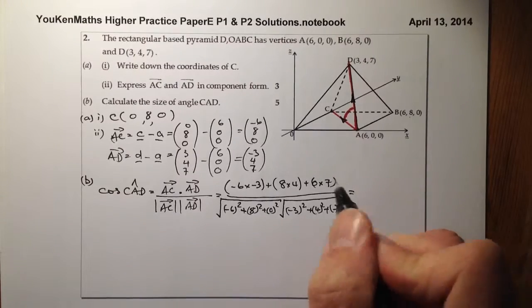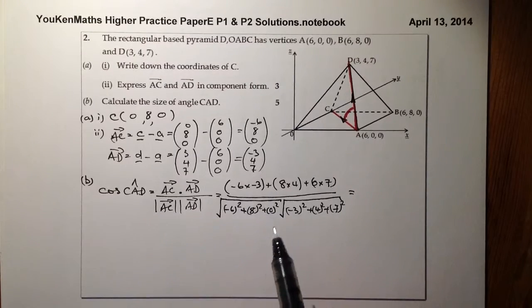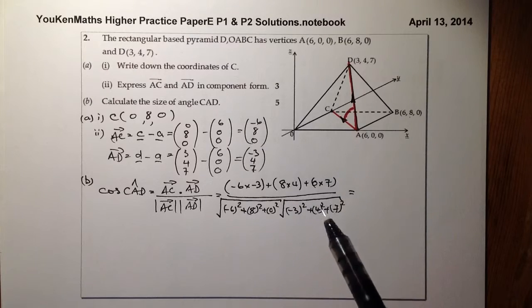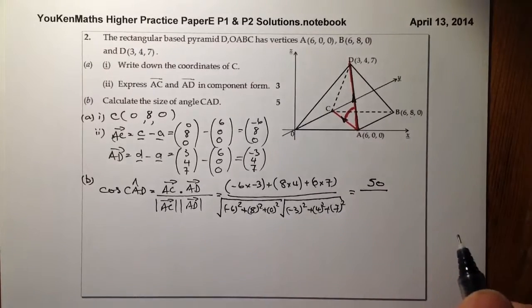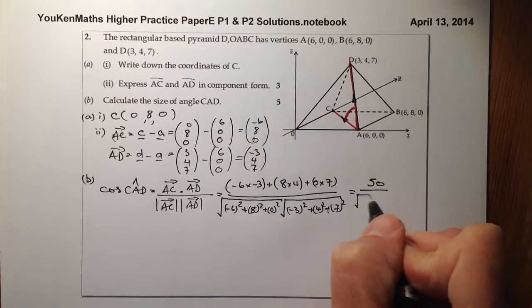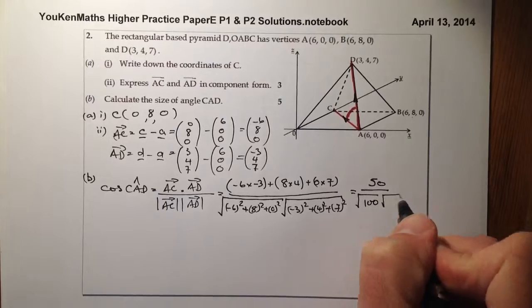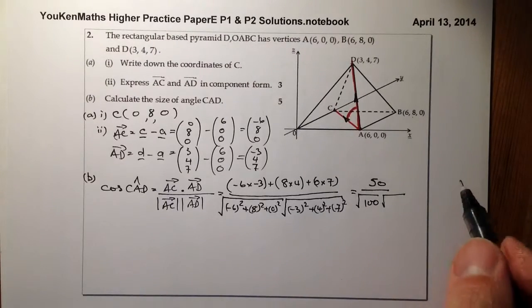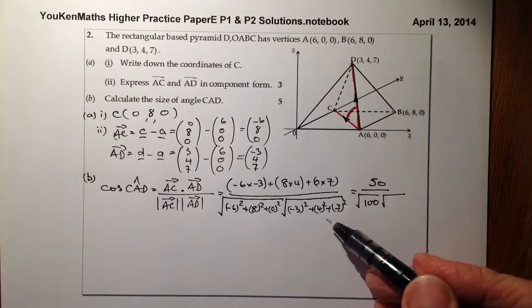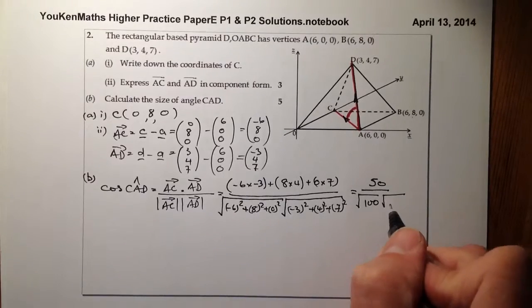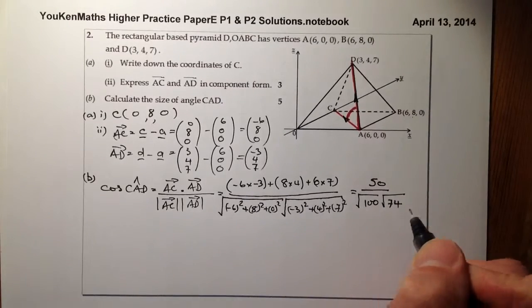That top line will be 18 plus 32, so that gives me 50. On the bottom, I've got the root of 100, and 9, 16 and 49 added together gives me 74, so that will be root 74.